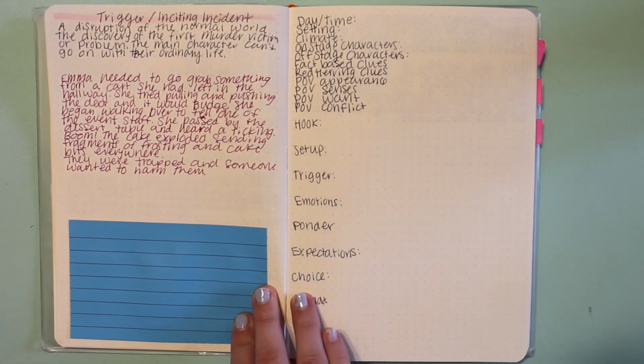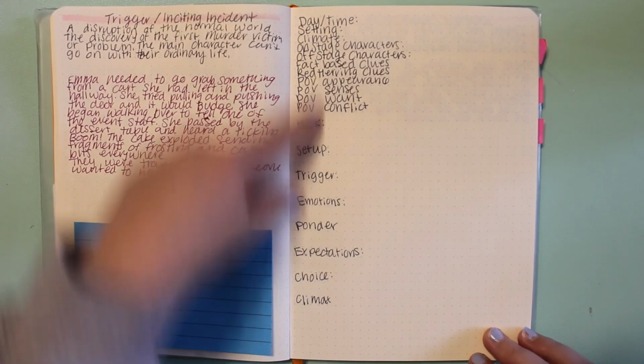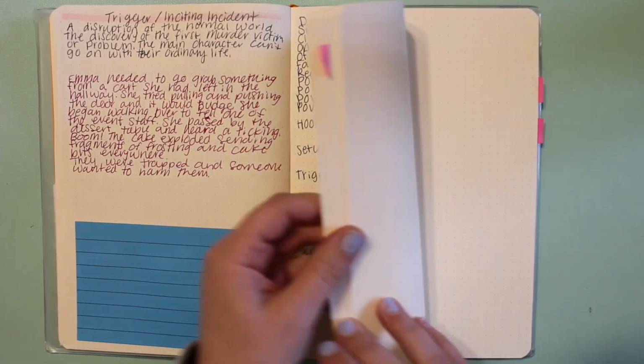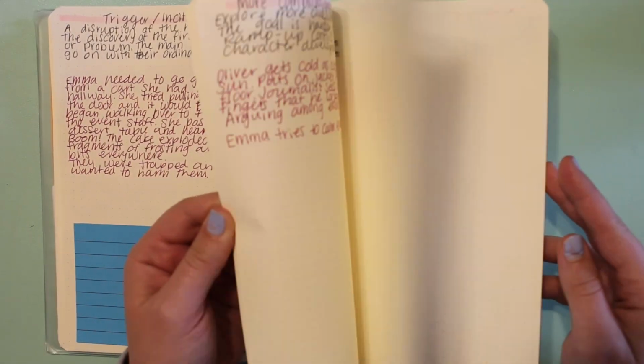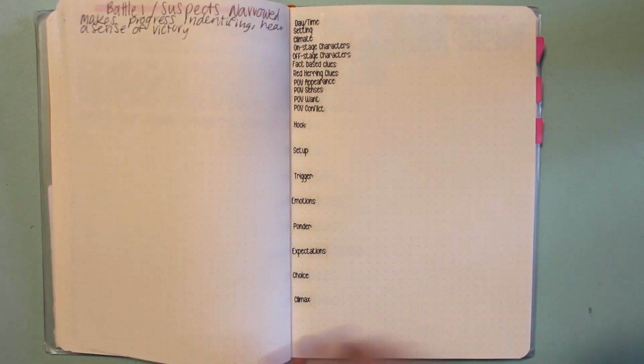This is an okay, I think, one to show as well. So this is the trigger and the inciting incident, and I kind of fill out the same format. What I did do, let's find here. Okay. This one, I actually made stickers.